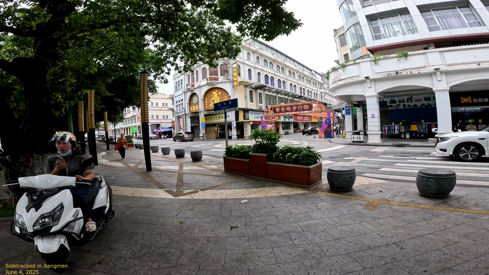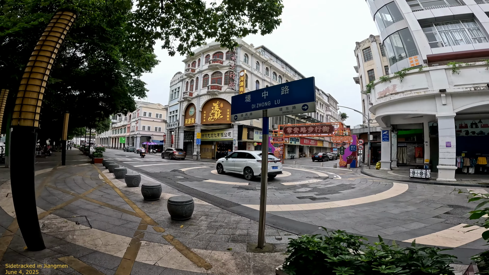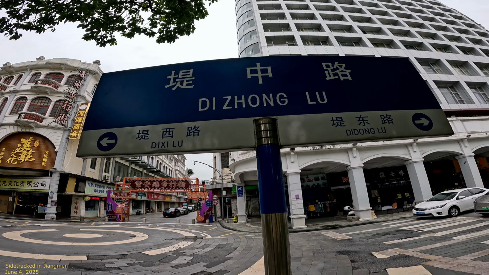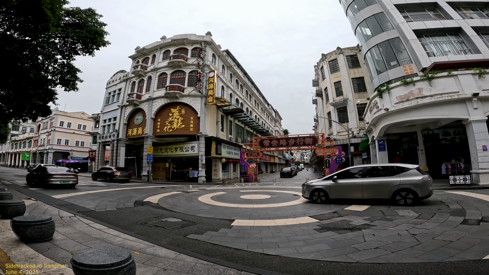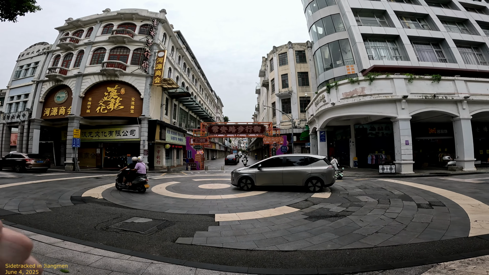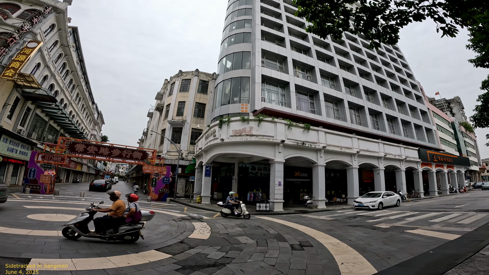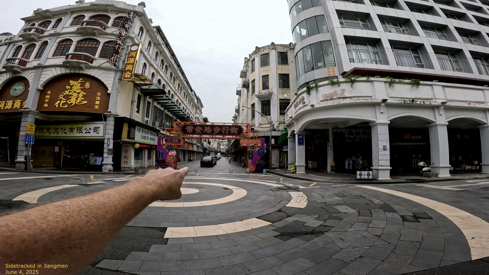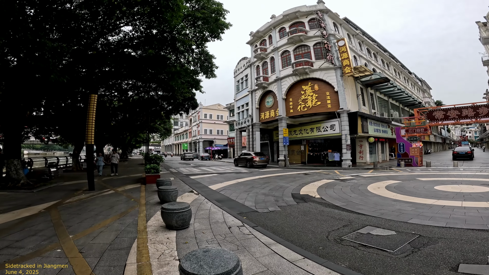So this is called Dijonlu. Is the name of this street. And there's a centerpiece right there. I wonder where that car's gonna go. It's gonna turn in there. So that one right there, let's let him go by. It's like a hotel right there. That one looks like it could be maybe interesting in the evening. Anyways, we're gonna keep on walking.